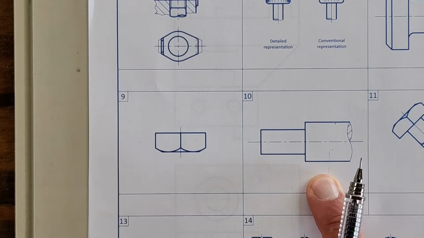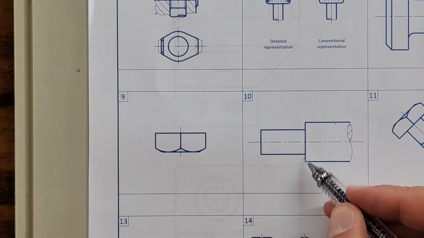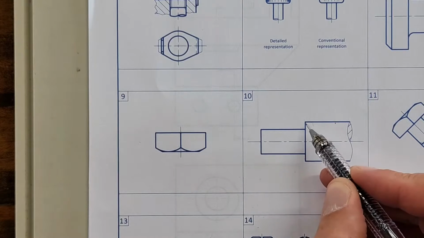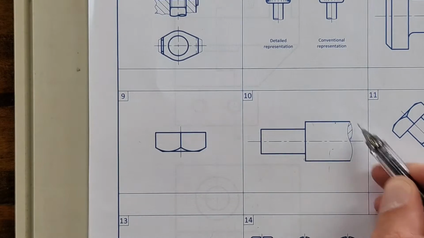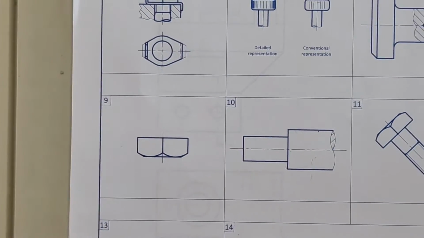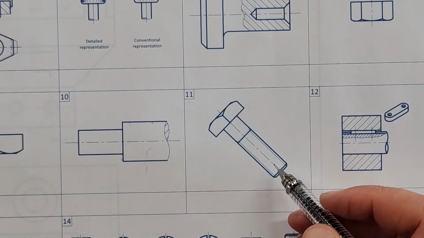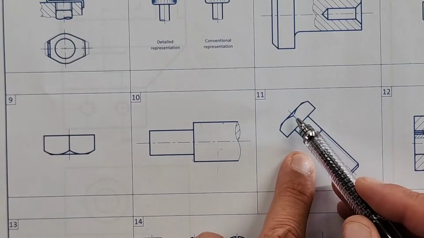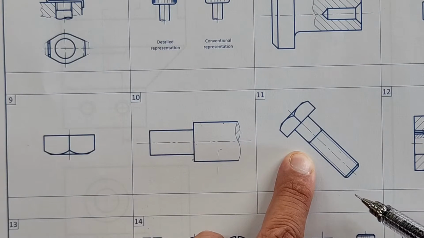Who can remember what this one is? Skouer op 'n as, shoulder on a shaft. There you can see the shoulders. Just think of your own. There's your neck and your shoulders. Shoulder on a shaft, skouers op 'n as. Alright, there we have a square bolt. Vierkant bout. So where we had the nut, now we have an actual bolt. Square bolt, vierkant bout.